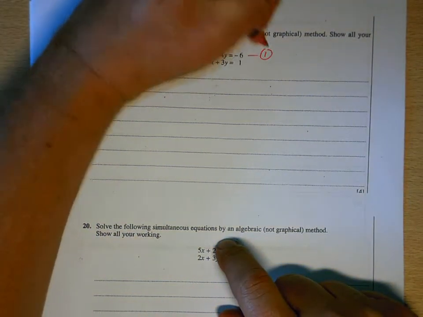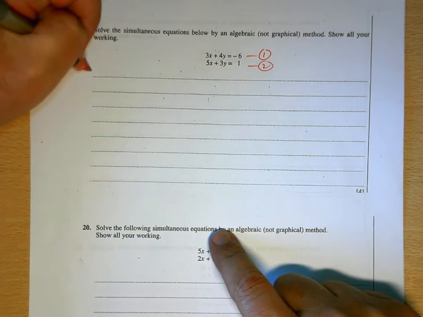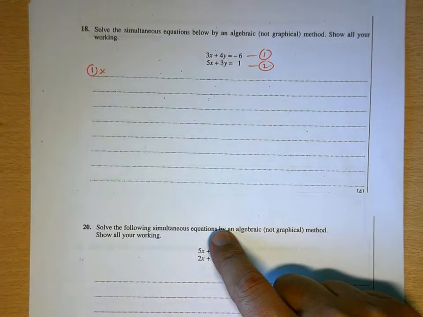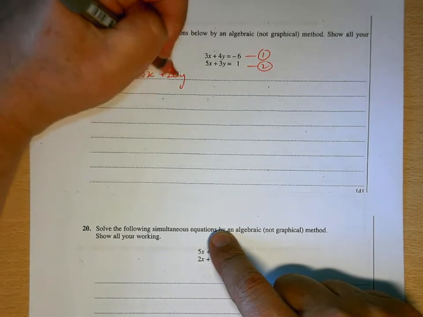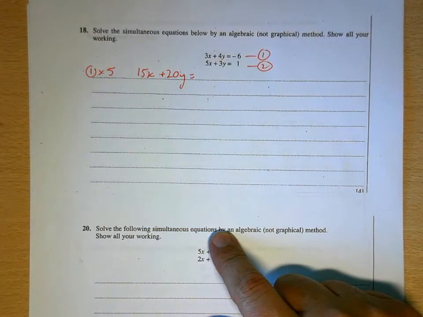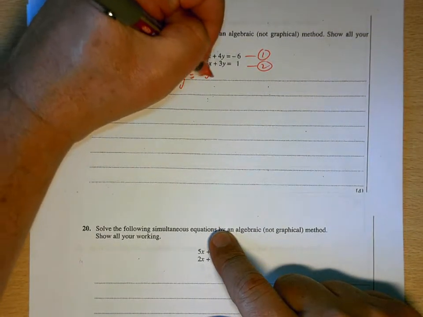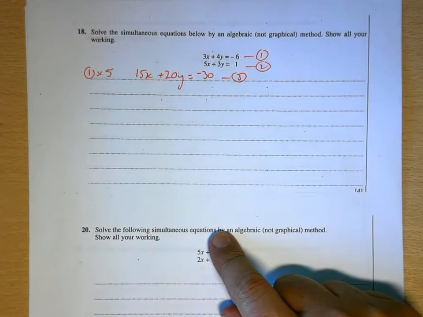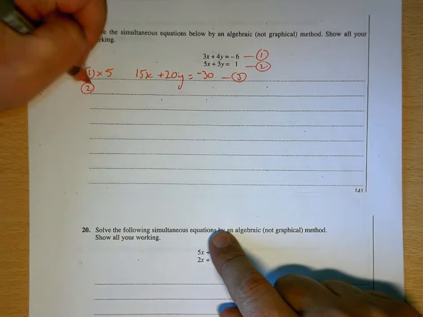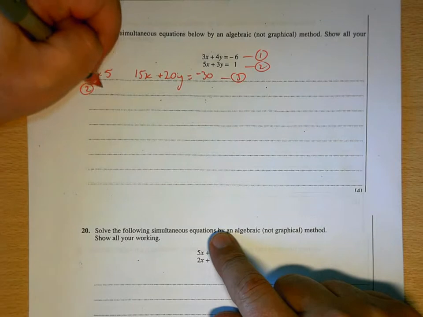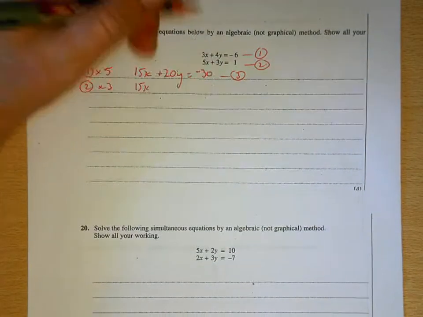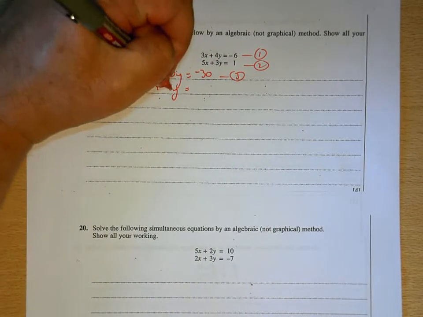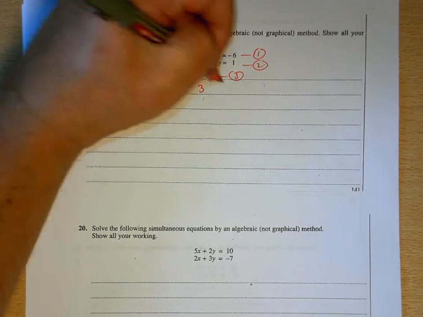Same start, equation 1, equation 2. Equation 1, we're going to multiply by 5. So we get 15x plus 20y equals 5 times 6 is 30. Positive times a negative, signs are different, answer's negative: negative 30, that's my equation 3. Equation 2 now, I'm going to multiply by 3. 15x, they're the same, that's what we want. 3 times 3 is 9. 1 times 3 is 3.